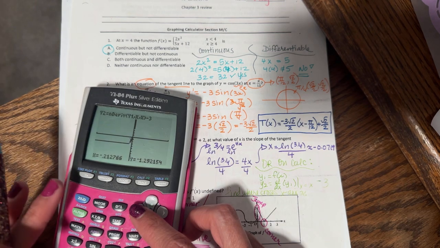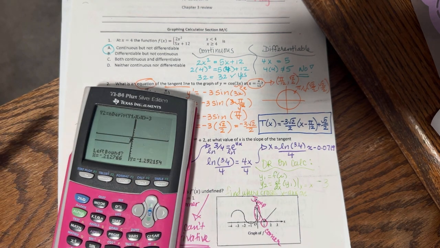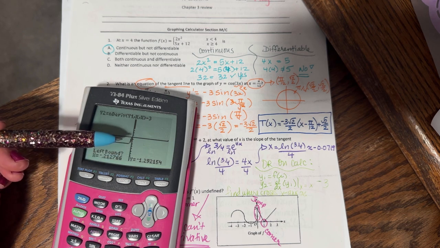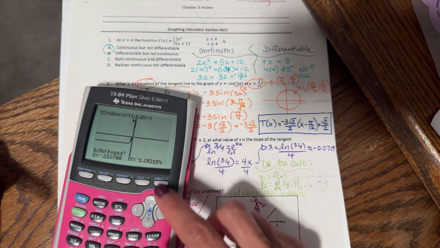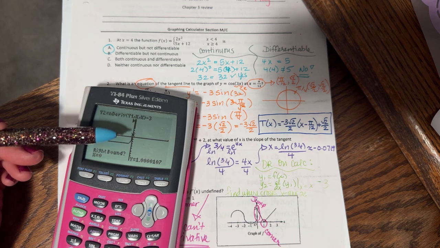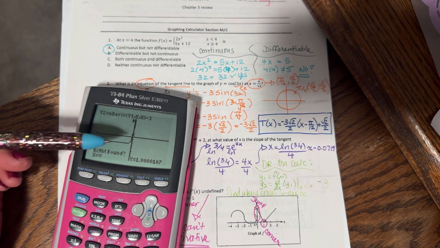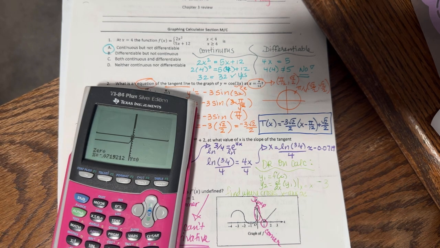Once you get that, then hit second calculate, hit the 2 for the 0. You're already on the left bound, the last negative number before your 0, and hit enter. And then you're going to scroll to the right. So now you're going to set your right bound. You're at the very next number, which is a positive number to the right of your 0. And then hit enter again. And then there is the 0.